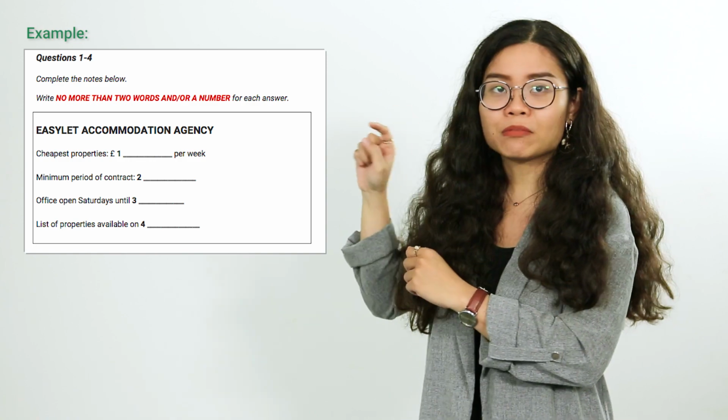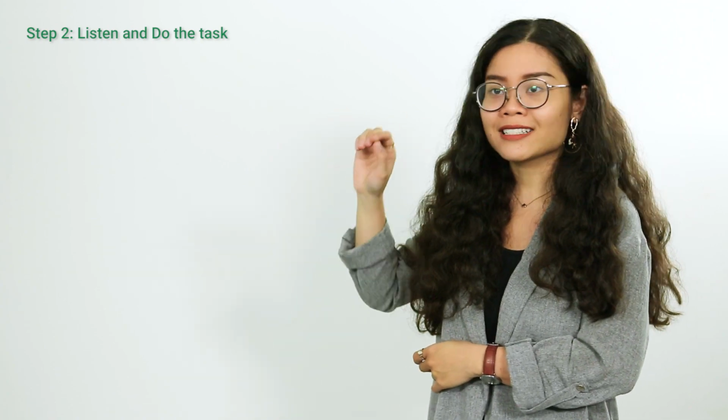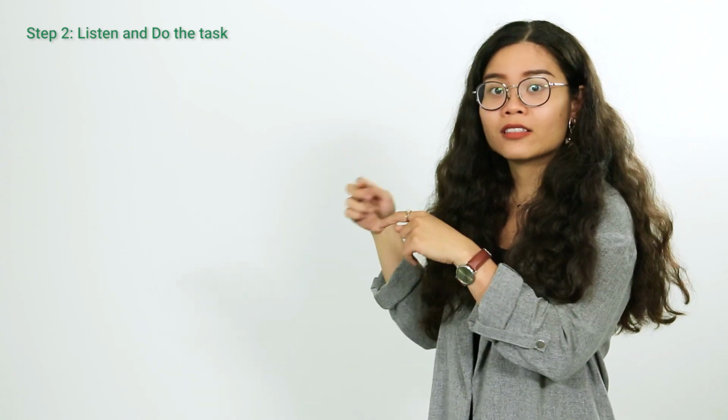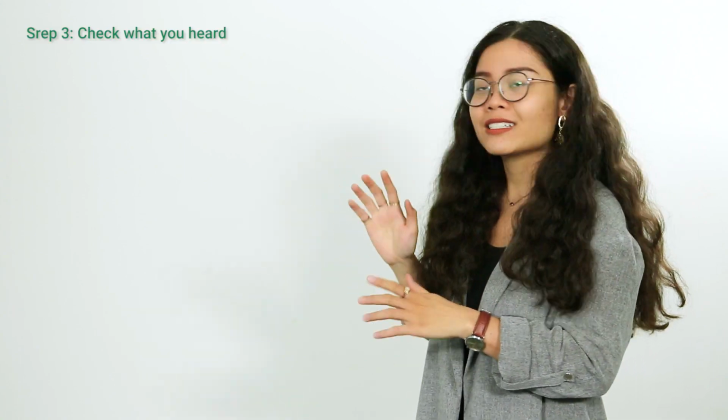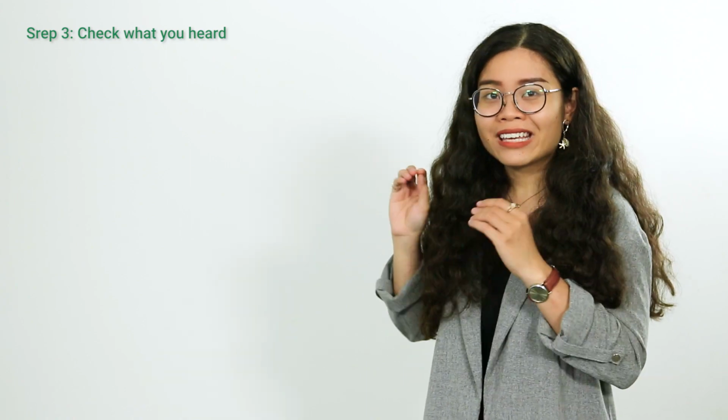All right. So for step 2, listen and do the task. So after thinking carefully and predicting the kind of information, now it's time for you to do the task and look for the answer in the recording. Okay. Step 3 is to check what you heard. You always have a little bit of time before moving to the next section to check or to transfer your answer to the answer sheet. All right. And 3 things are important you need to remember. You must be ready for the information when you listen. You must write the correct information, and then you must be careful not to write the wrong information.